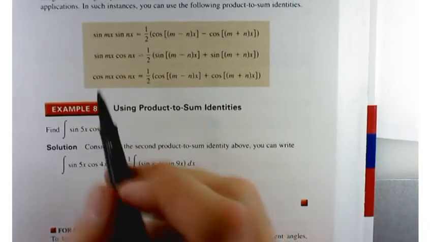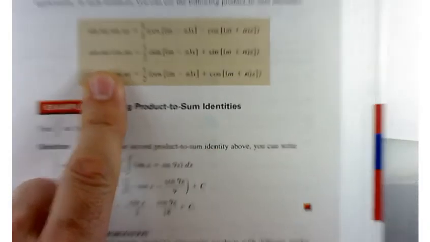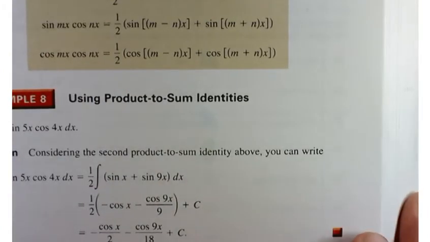So let's take a look at which one of these we need. We need a sine times a cosine. There's three different forms here, and this is the one that we want. Let me copy that down here for us.